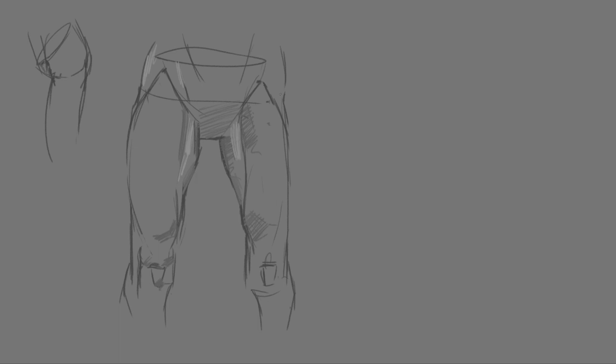Putting light on all the planes facing upward. And I like that as a demonstration of the front of the thighs. So let's go on to the side view of the thighs.